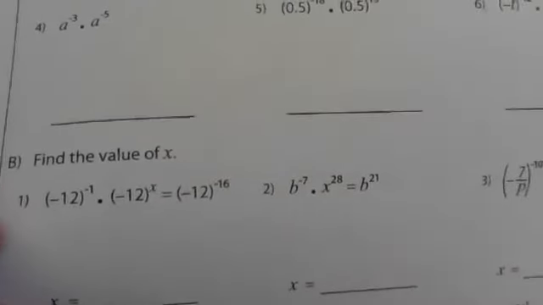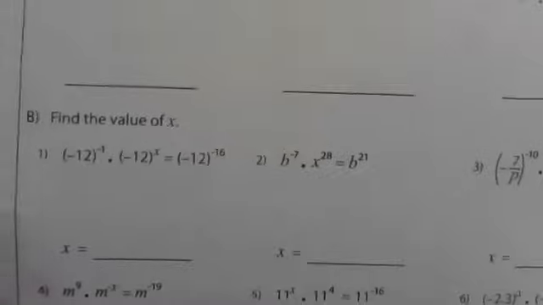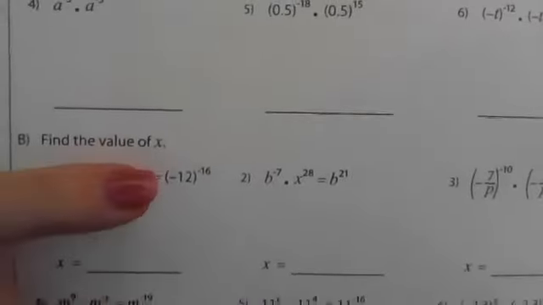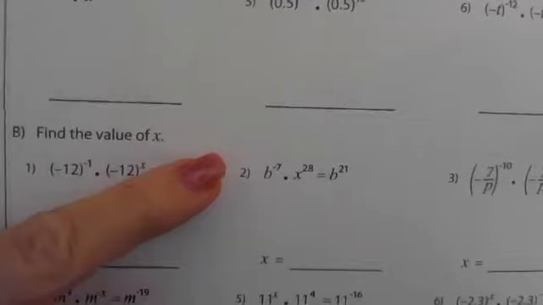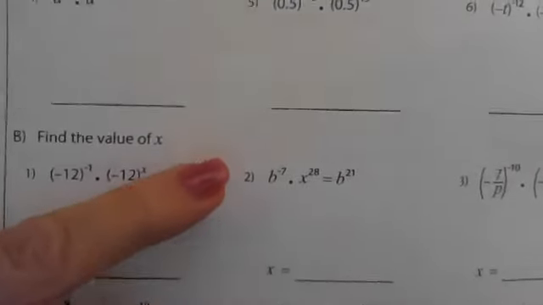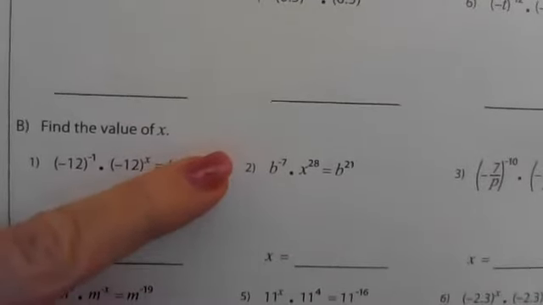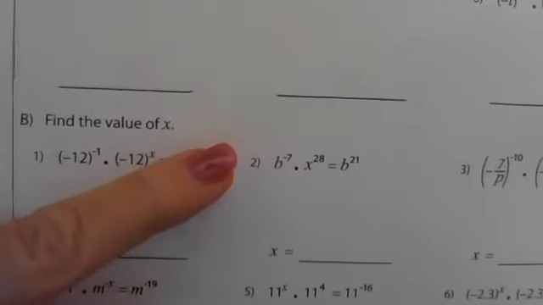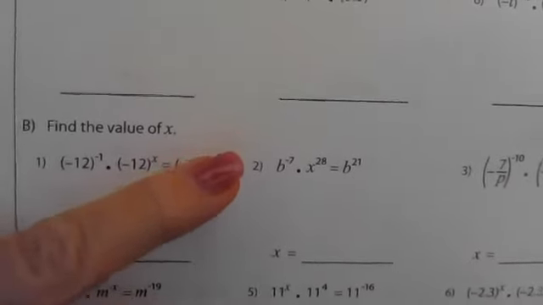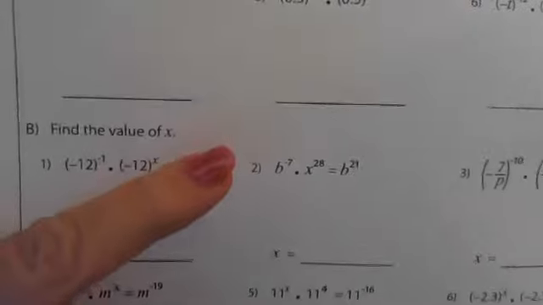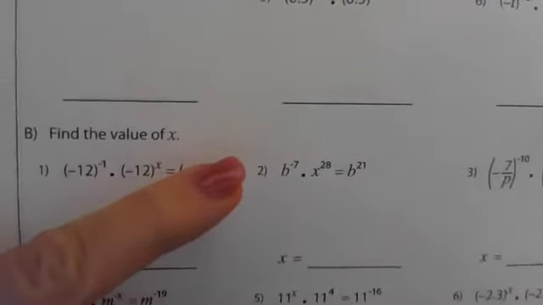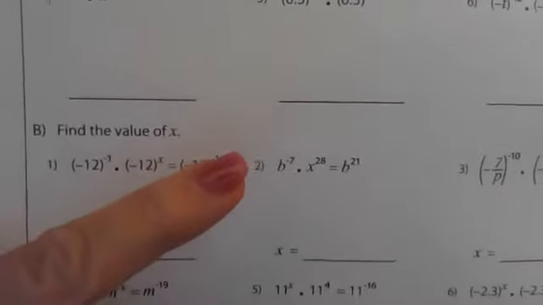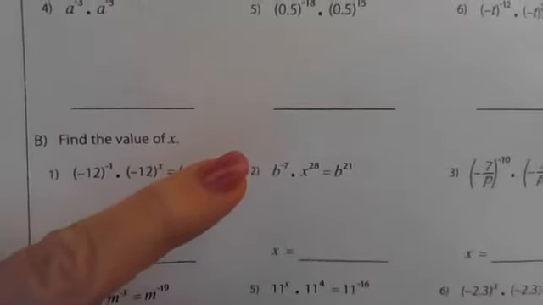Now the second part should not confuse you, but it might because it's the first time you've ever seen it. It says find the value of X. Now they've made this into an equation here, but notice if you covered up the answer, you would know that my answer is going to be negative 12 to the power of negative 1 plus X. Is that right? I would use the base the same as it is and add the exponents, right? But in this case, the X, well, I have a variable there.